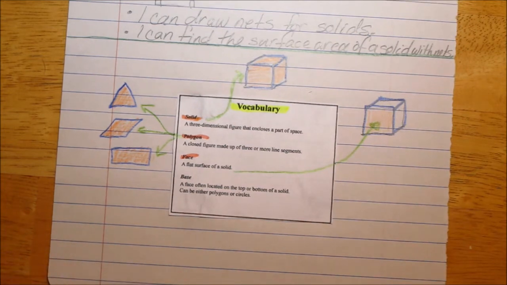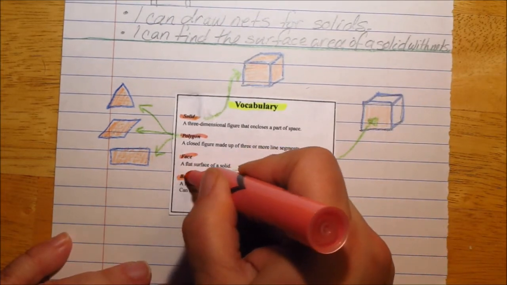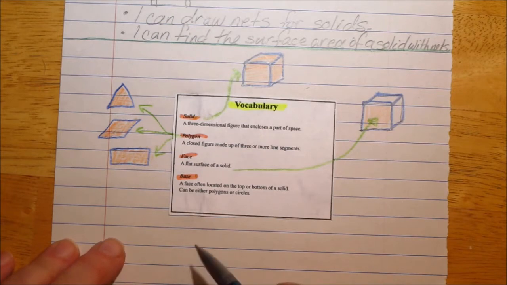All right, now base. Base can be considered a face, but it is a face that's often located on the top or bottom of a solid. It can be either polygons, that would mean line segments, or circles. And I'll give you an example of both. All right, so I'm going to try and draw a pyramid solid. It's not easy to do, so bear with me.